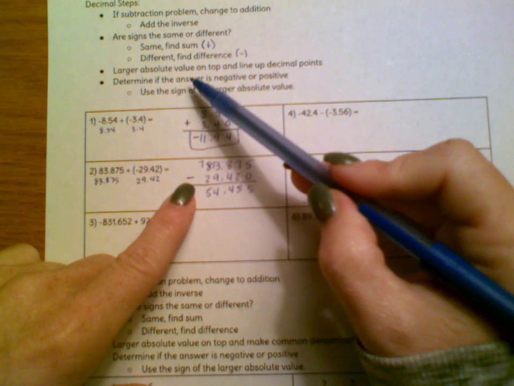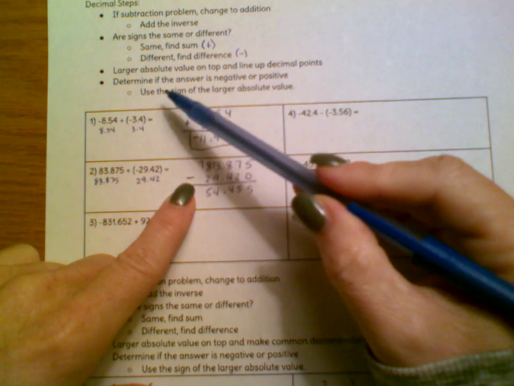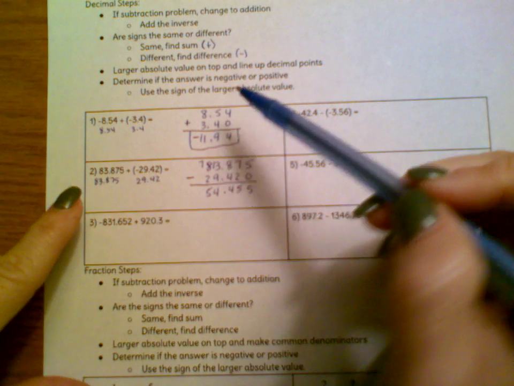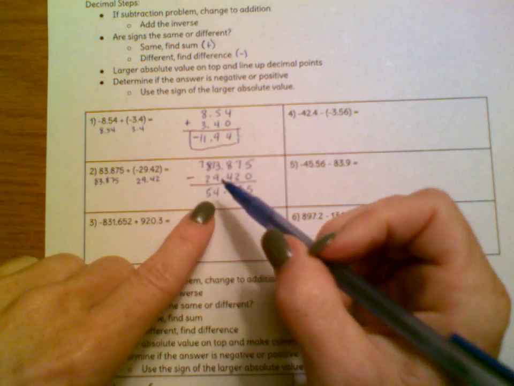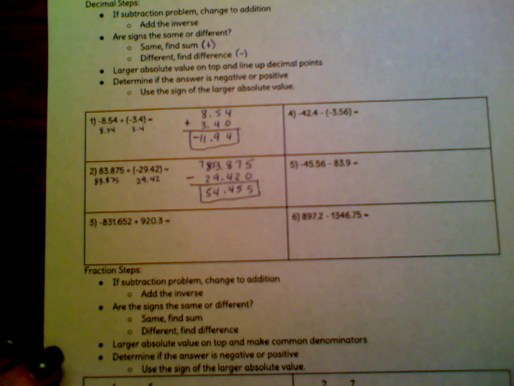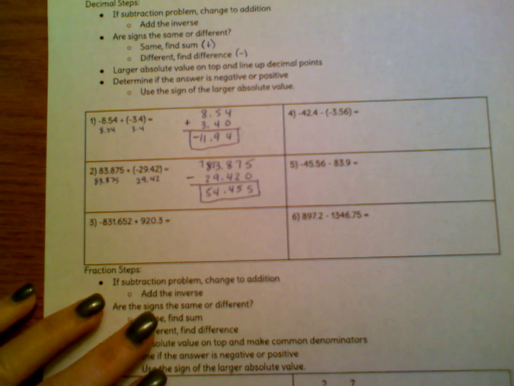And then I need to determine if my answer is negative or positive. Use the sign of the larger absolute value. This absolute value is bigger than this. It was positive, so my answer is positive. Okay, I'd like you to give number 3 a shot on your own and then resume the video.